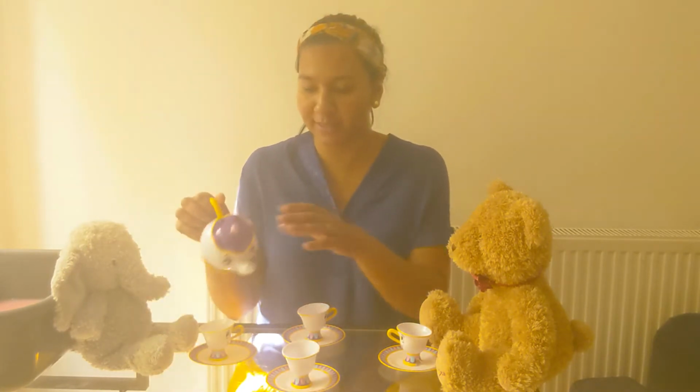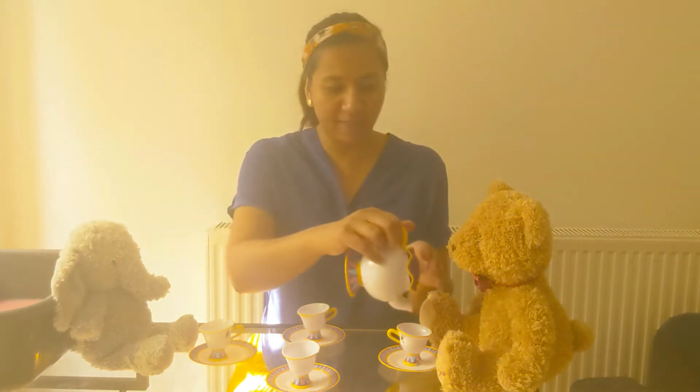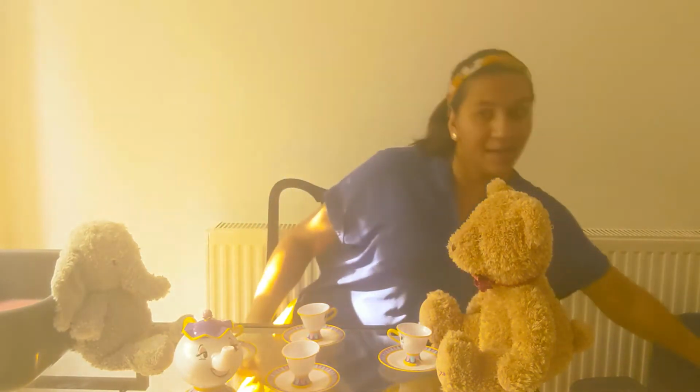I have Teddy and Ellie who have joined me and I'm waiting for one more guest. There's a cup of tea for Ellie, there's a cup of tea for Teddy. Oh, I hope you like your tea. I'll just wait for my guest. Oh, there's Cookie. Here he is.